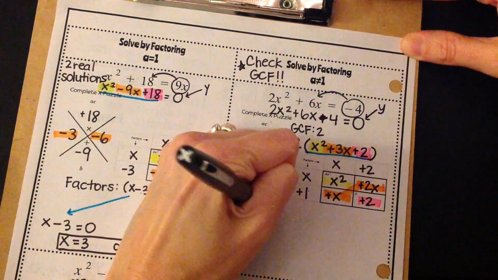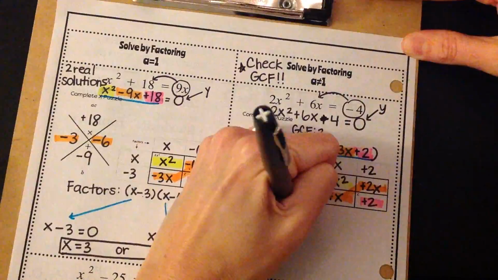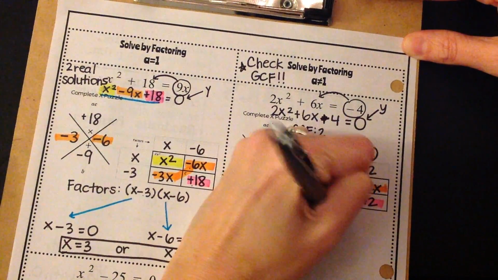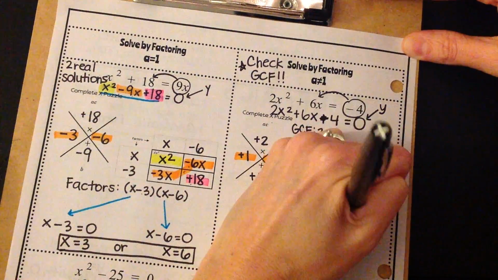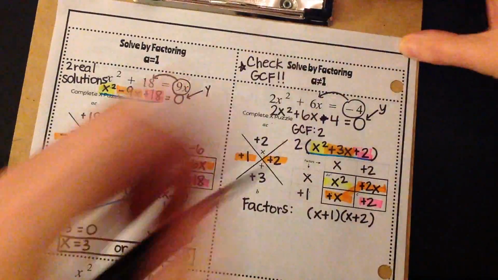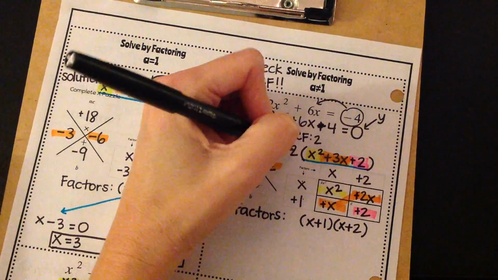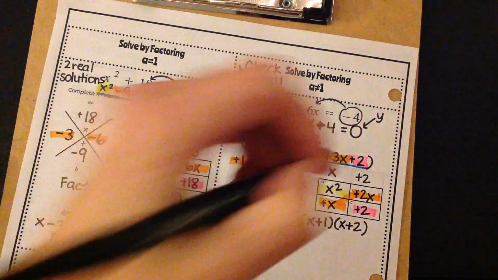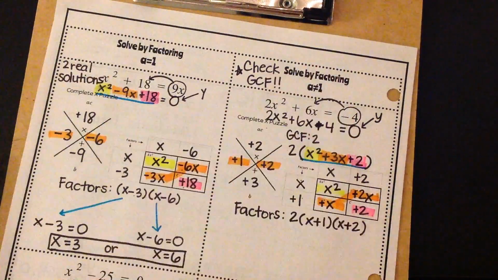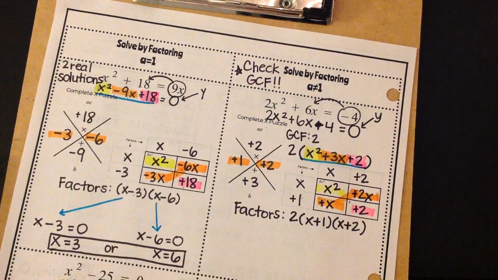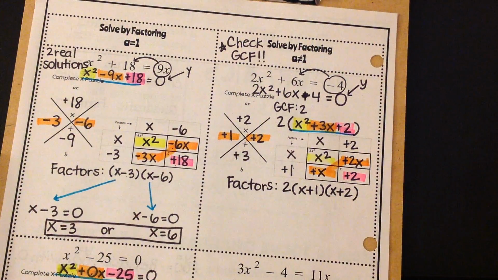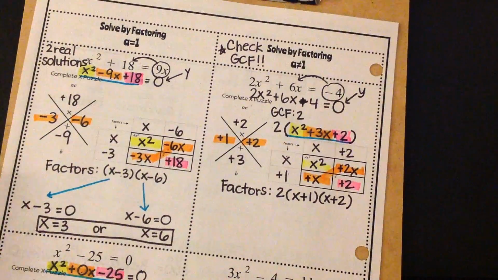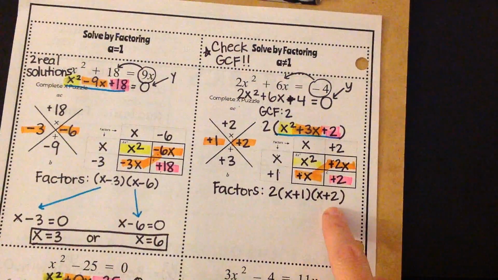So now my factors are x plus 1 and x plus 2. However, I'm not done because I did take out or factor out a 2 with my GCF. So that 2 is going to come in front of my rows and column parentheses. So I actually had 3 factors in this problem. I had a 2, I had x plus 1, and I had x plus 2.